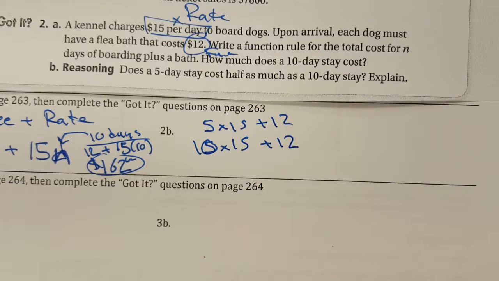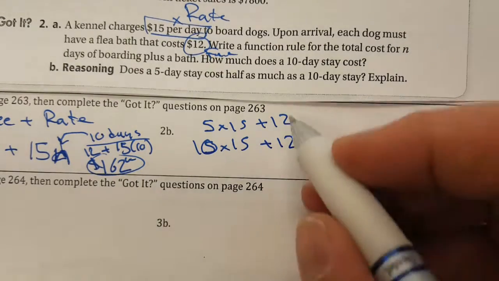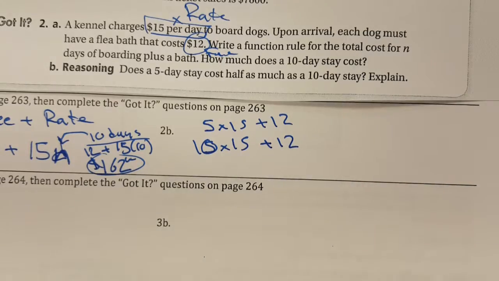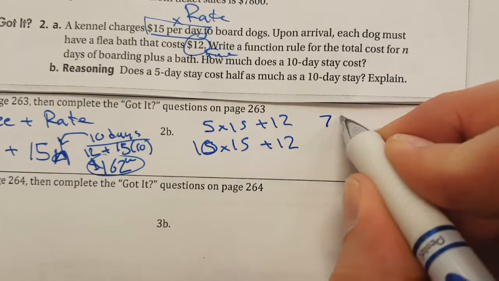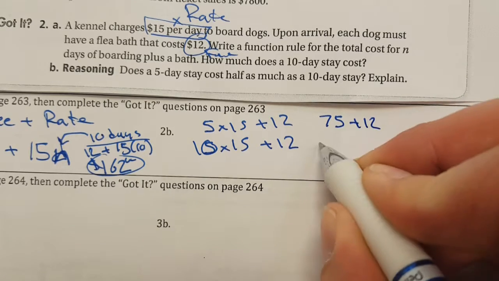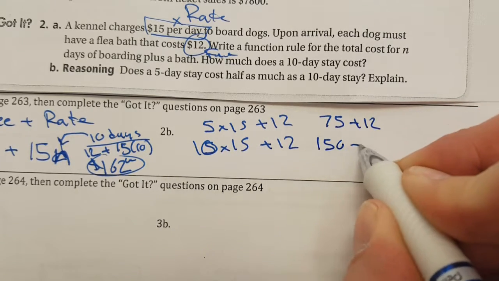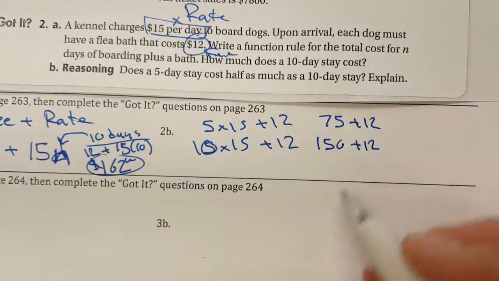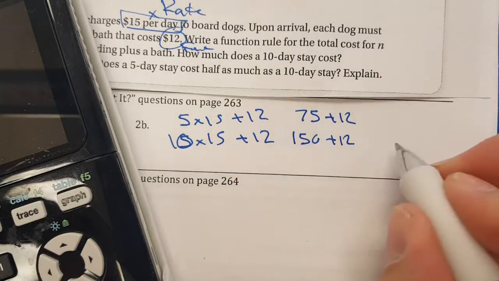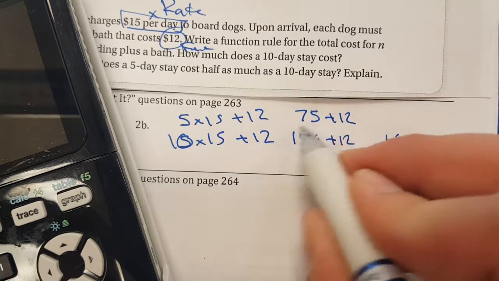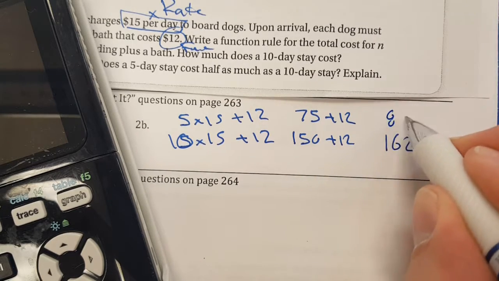So it almost looks like it would be half as much, but this plus does not make it half as much. Okay, so let's see, 5 times 15, I think that'd be 75. 75 plus 12, and then you'd have 150 plus 12. So it almost looks like it's half, but it's not quite. So let's take a look here. 162, and 75 plus 12 would be 87.